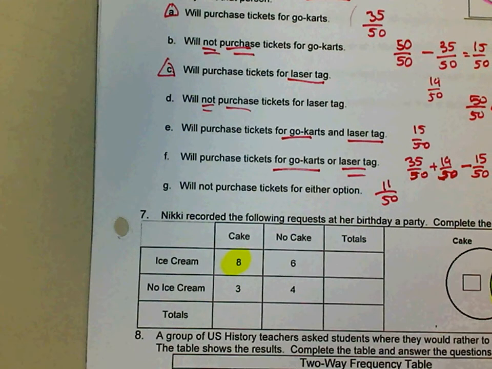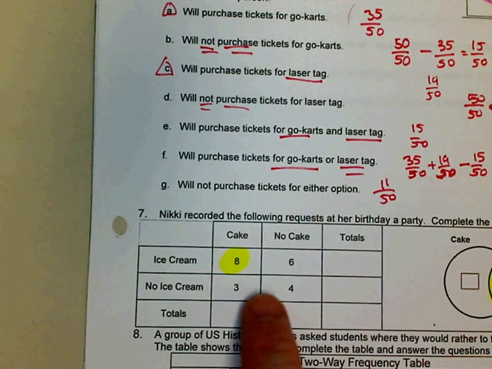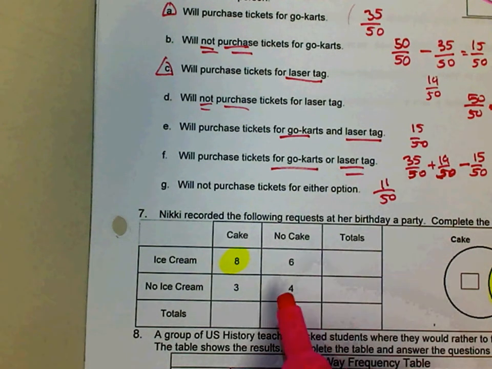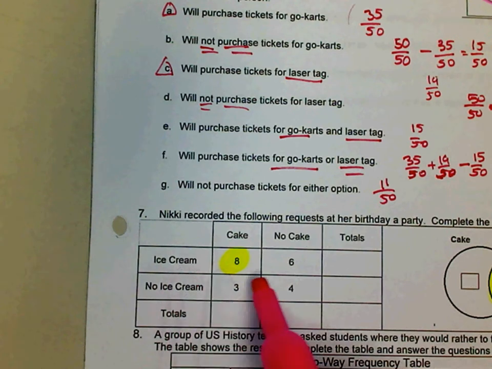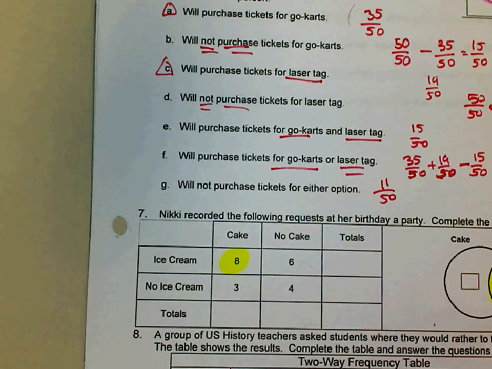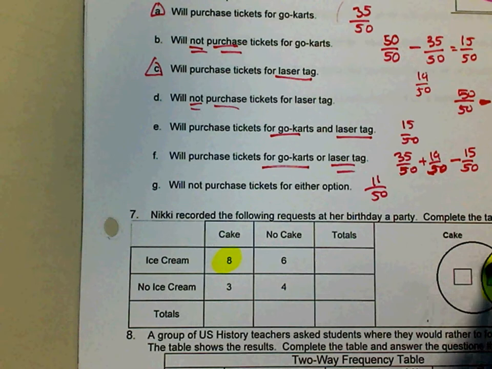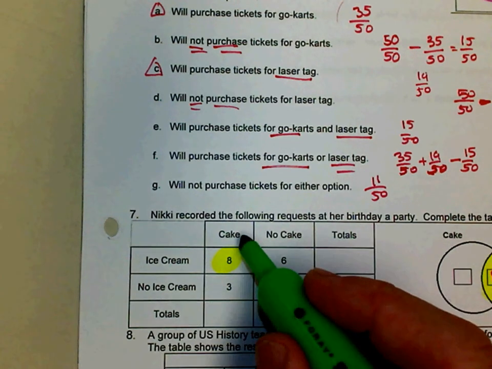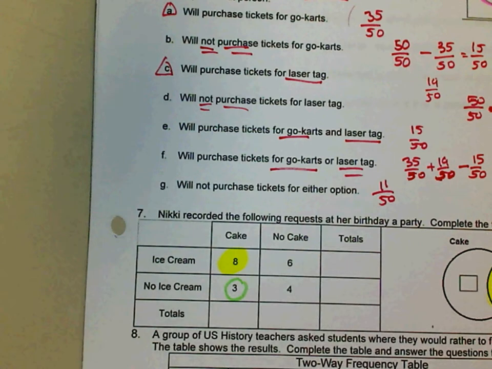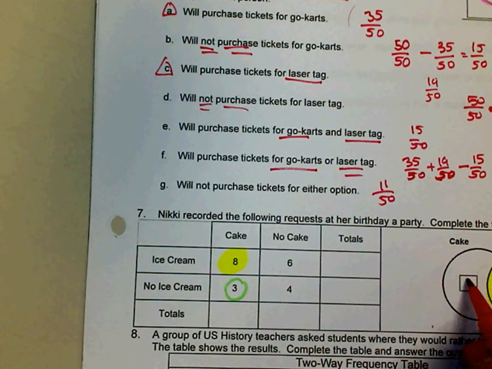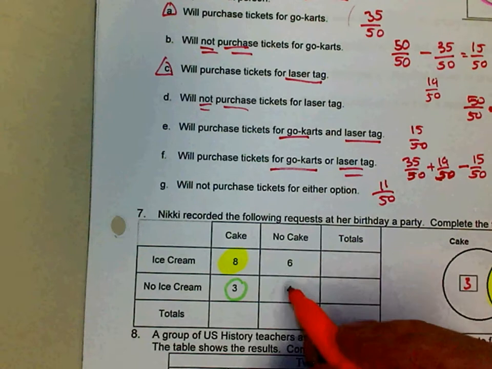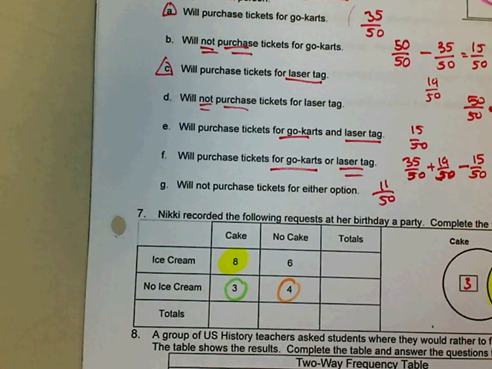Next, let's do the 6. 6 were people who had ice cream but no cake. Had ice cream but no cake would be 6 here. Next, let's see what we have here. This appears to be those who have cake but not ice cream. Cake but not ice cream are those 3 here. And then finally, the 4 that have no cake, no ice cream are these guys here. That's 4.